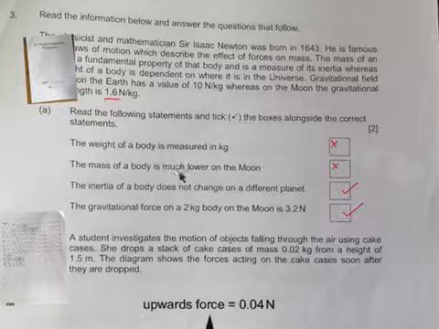The mass of a body is much lower on the moon, while your mass is going to remain the same anywhere you go in the universe, because the mass is the amount of stuff that's in something, whereas weight is the mass times the acceleration due to gravity. So that is incorrect as well.